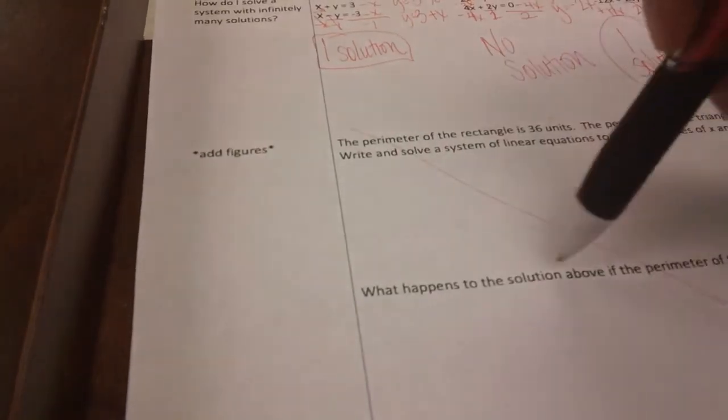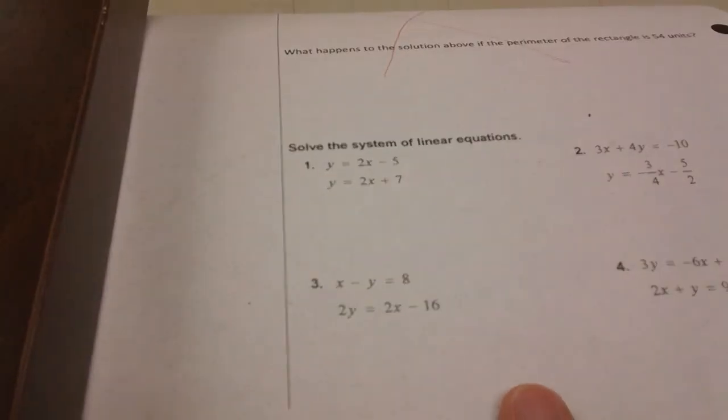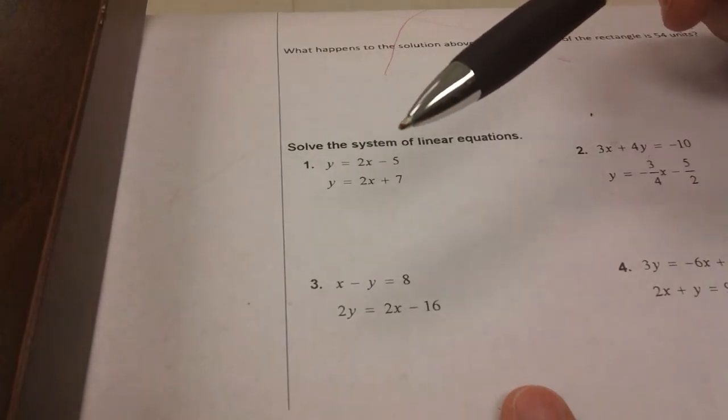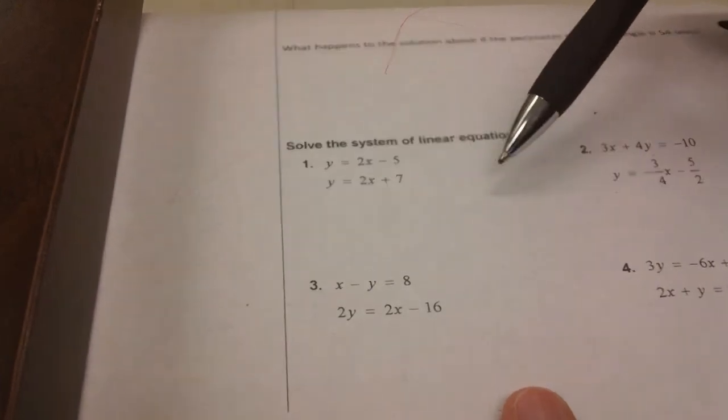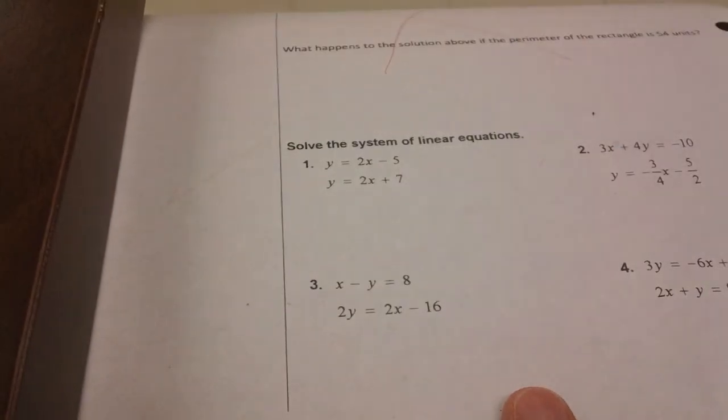I want you to go ahead and try the 4 practice problems for your homework assignment. You need to tell if they have 0 solutions, 1 solution, or infinite solutions, and if it has 1 solution, you need to go ahead and find it.